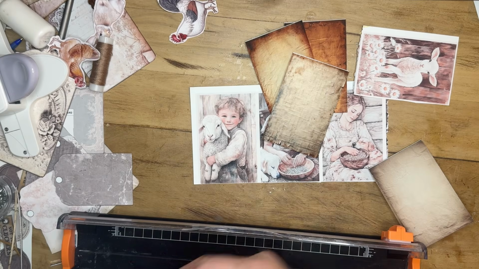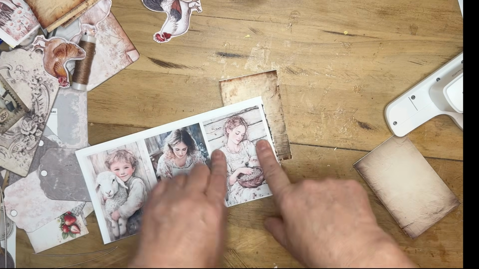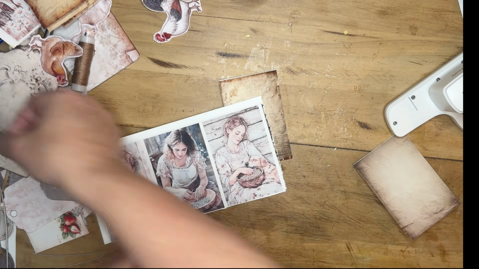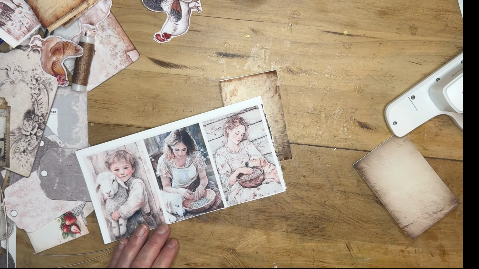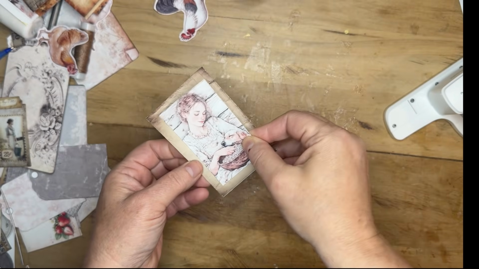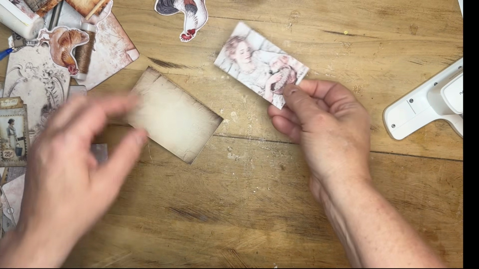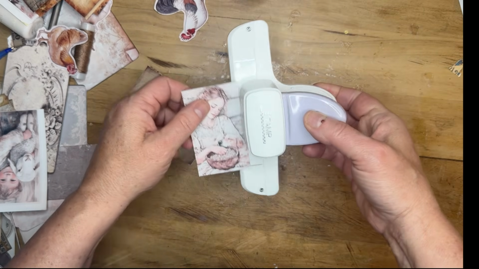What I'm going to do is cut this shape so that it's just slightly smaller, so that it's going to fit inside with the correct amount of border that I have, like on this one here. Okay, so this one here, cut it quite like that. And then all you do is actually use the punch. And you could use torn edges if you like.